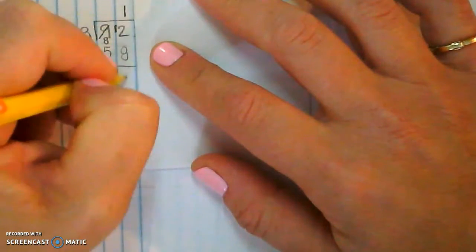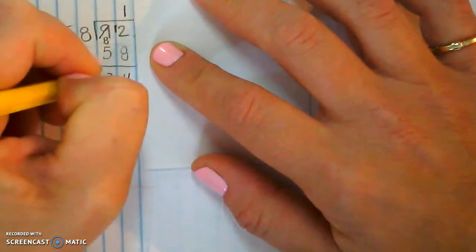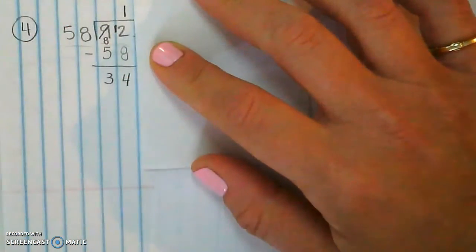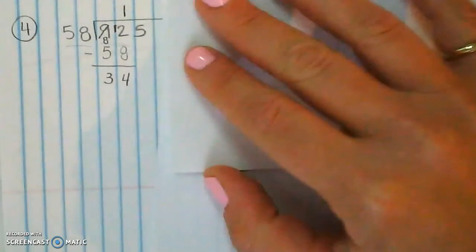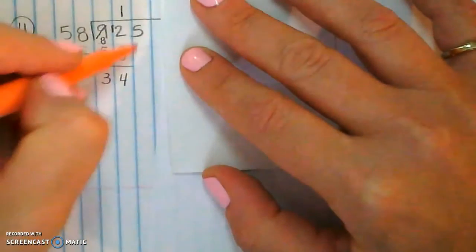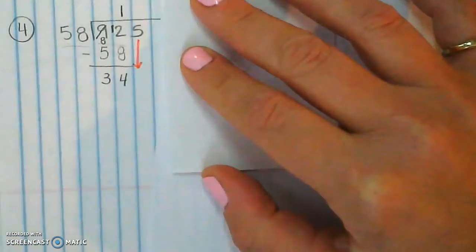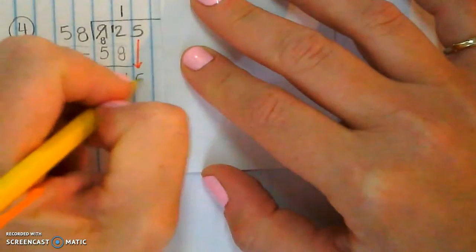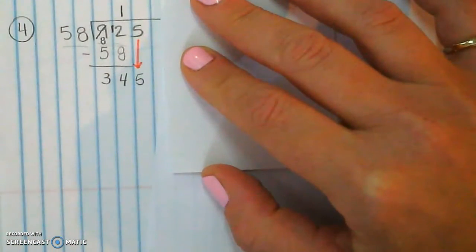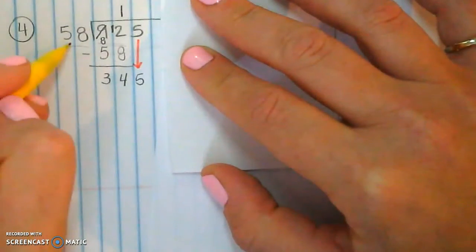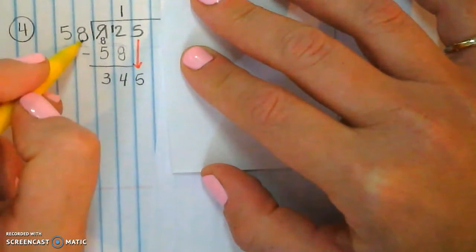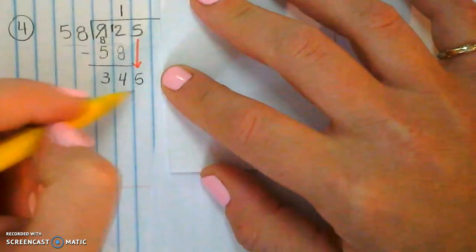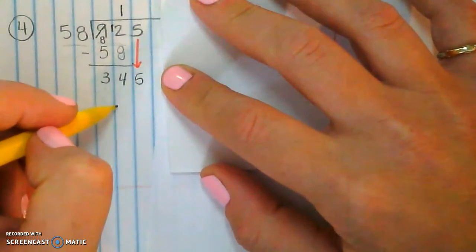So here I have 12 minus 8 is 4, 8 minus 5 is 3, and then you remember we have to reveal our next digit. We're going to drag it on down. And now my question is, how many times could I take 58 away from 345? Well, 58 is pretty close to 60. And I'm going to pretend like this is 350.